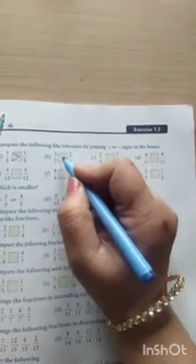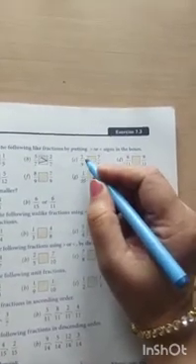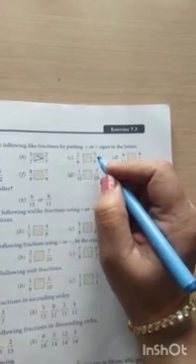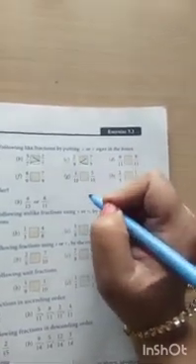In the next fraction, you can see the denominator is 7, 7. From the numerators, you can see 5 and 2. Here 5 is bigger, so 5 by 7 is bigger. See the next one. Here in the numerator, we have 2 and 7. 7 is bigger, so 7 by 9 is bigger.